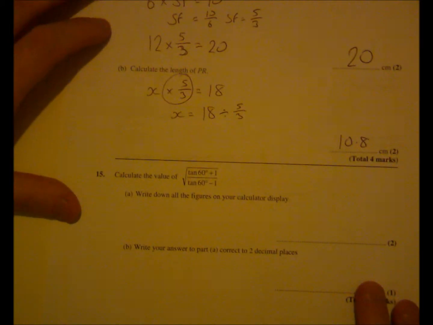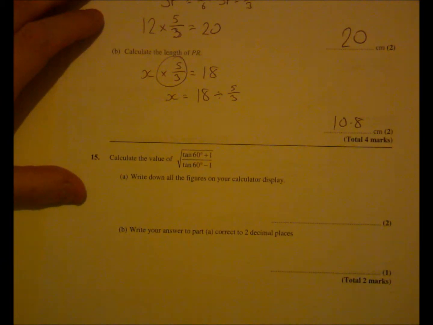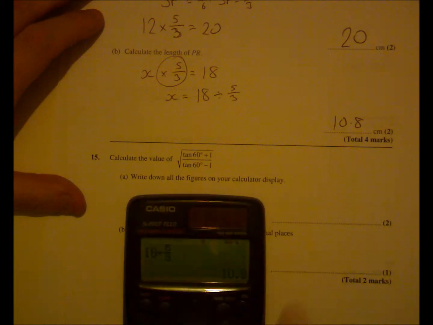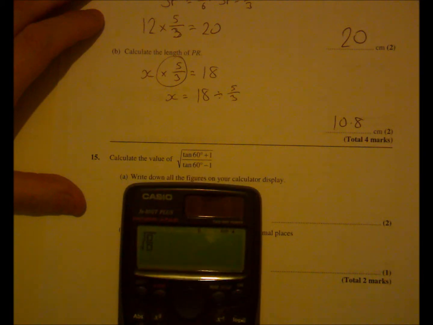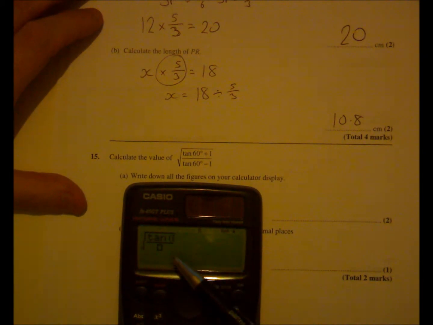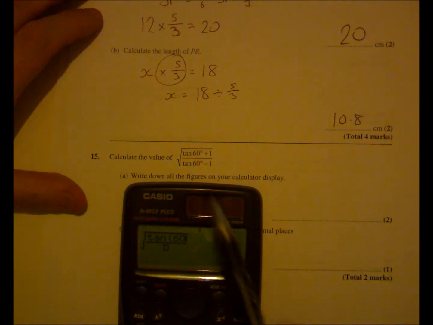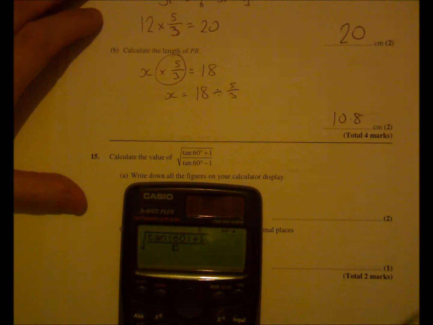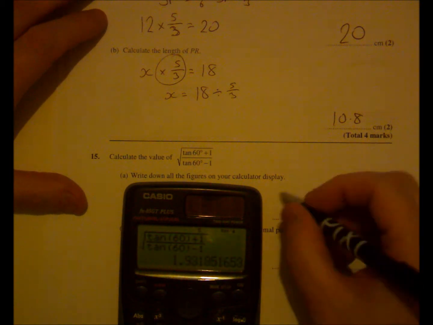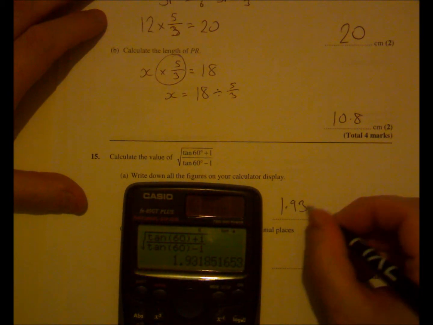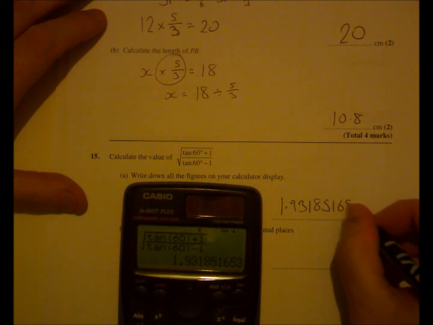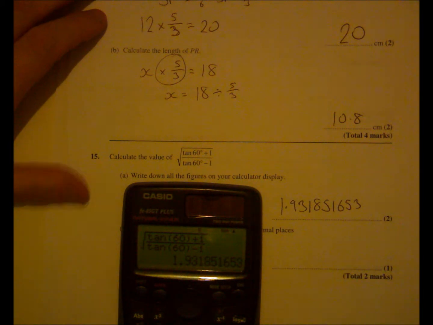Question 15 is another calculator question, and what we're checking here is the use of the calculator. So square root, fraction key, tan. Now, the calculator opens up a bracket. We put the angle of interest in, 60 degrees. We must remember to close that bracket there and then add the 1. Tan 60, close bracket, and minus 1. Press equals, and we get 1.931851653. Remember to write your full calculator display.